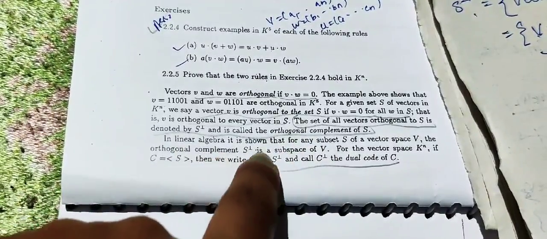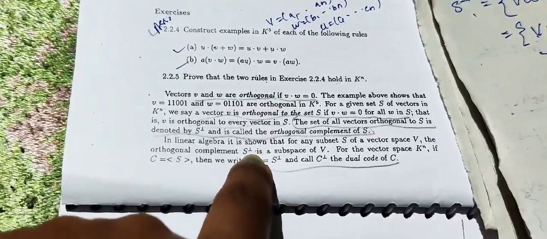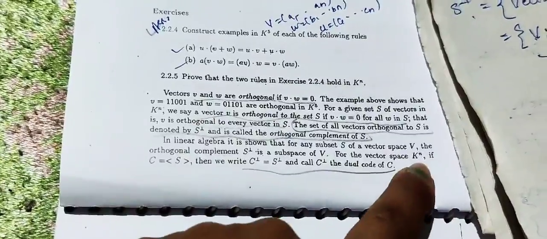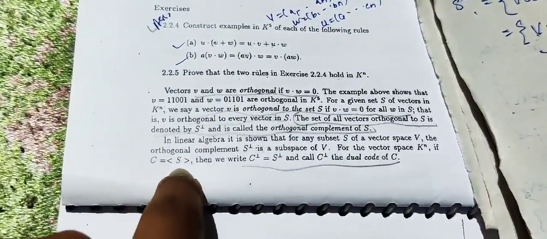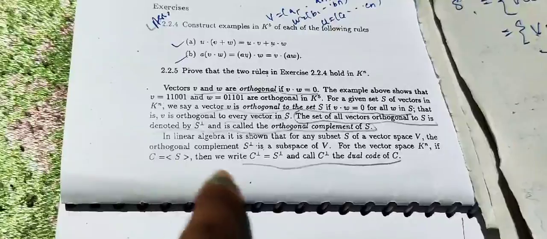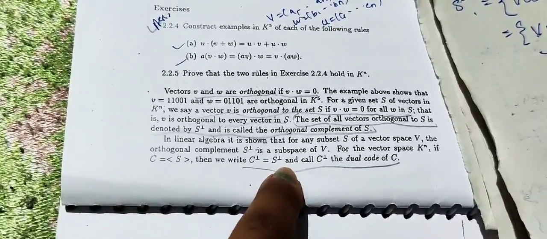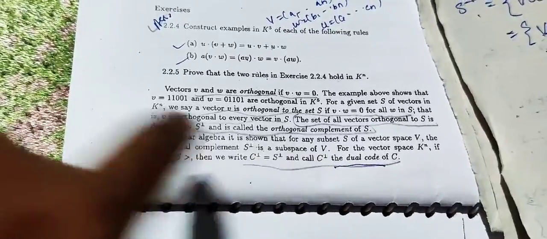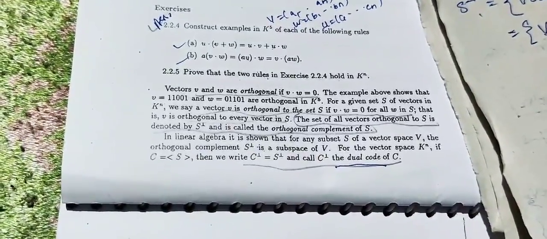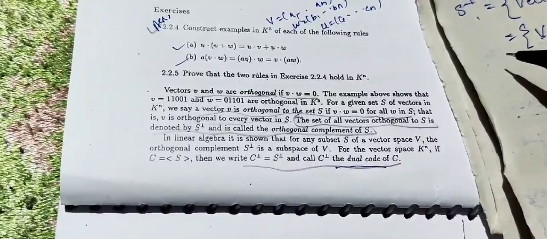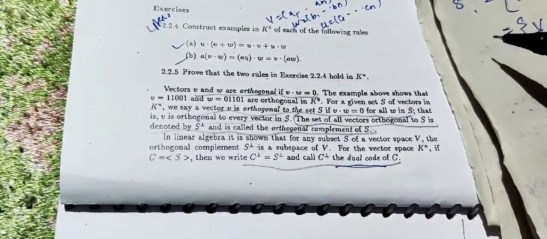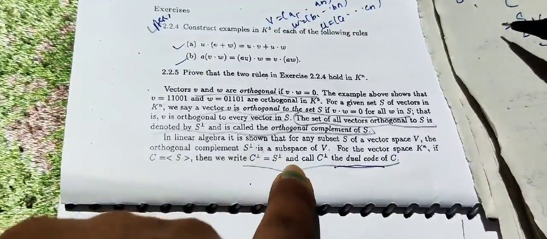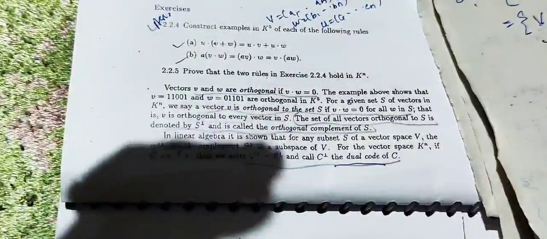Okay. So that is denoted by S perp. S perp is a subspace of V. So S perp is a subspace of K raised to n. If C is equal to span S, then we write C perp is equal to S perp, and C perp is a dual code of C. So if C is the set generated by S, then C perp is equal to S perp, and C perp is called the dual code of C.